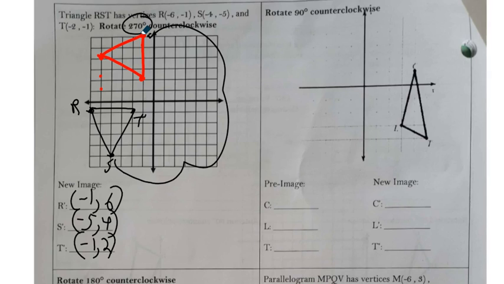That looks good. So R prime is up here, S prime is over here, and T prime is right there. And that looks good. All right, this triangle, let's first identify where the points are right now on the triangle.